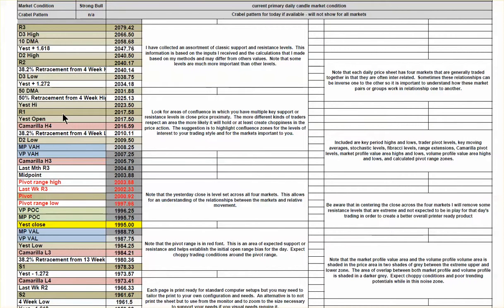You wouldn't want to set a stop, for example, just a few ticks in front of R1 and yesterday's high, when increasing your risk by just a little bit could very well change the dynamic of that trade. So a couple things to kind of keep in mind, but it's not just levels, but the relationship of levels with the other levels that are in proximity.